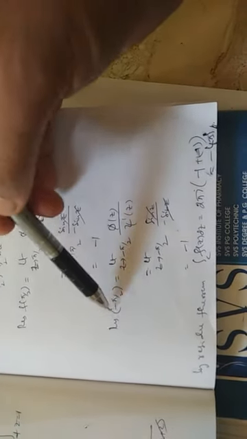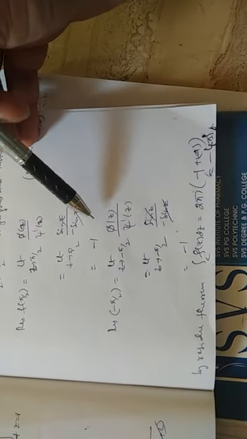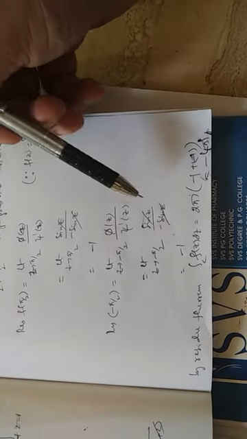Similarly, you can find the residue at z equal to minus pi by 2. The residue at minus pi by 2 equals the limit as z tends to minus pi by 2 of phi of z by psi dash of z. Same as before, phi of z is sin z and psi dash of z is minus sin z. They cancel, and we remain with minus 1.